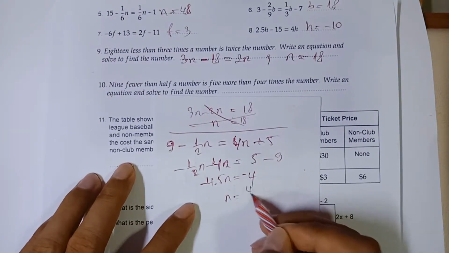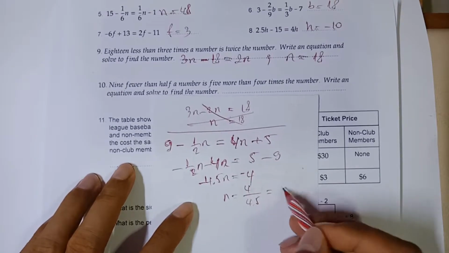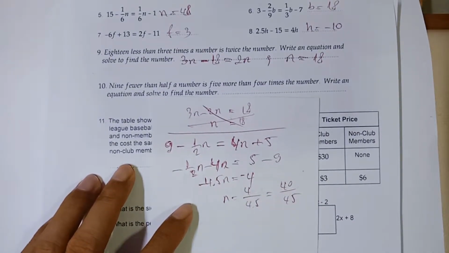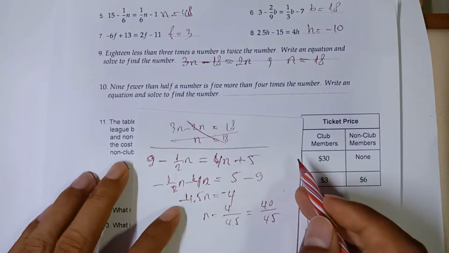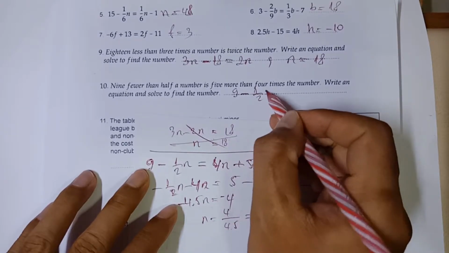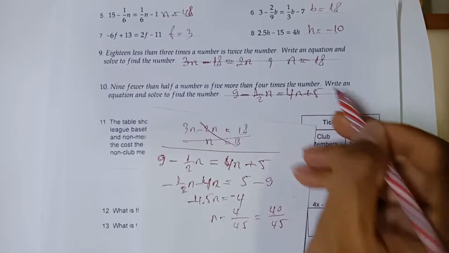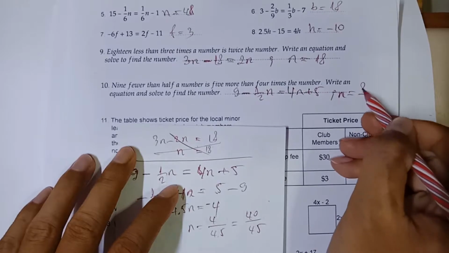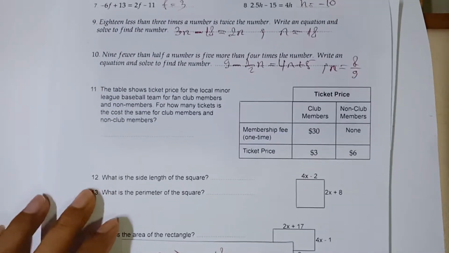You can simplify this. 4 over 4.5, or in other words, you have 40 over 45, and you simplify this one by 5. You have 8 over 9. So let's write this one first. 9 minus 1 over 2n equal to 4n plus 5, and it implies that n equal to 8 over 9. Okay, number 11.